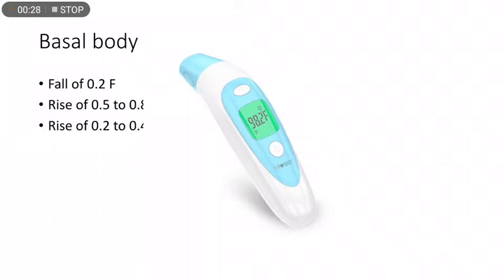Basal body temperature. So in the basal body temperature method, just before the ovulation, there's going to be a fall in the temperature of about 0.2 Fahrenheit. Whereas just after it, there's going to be a rise in the temperature of 0.5 to 0.8 Fahrenheit, or a rise of 0.2 to 0.4 Celsius. So that was the basal body temperature method.